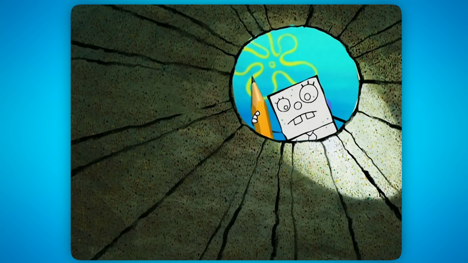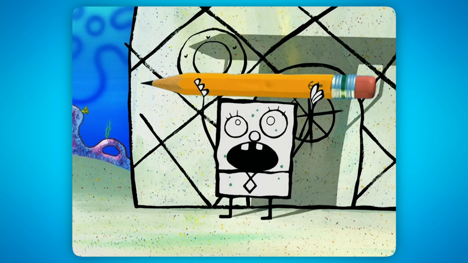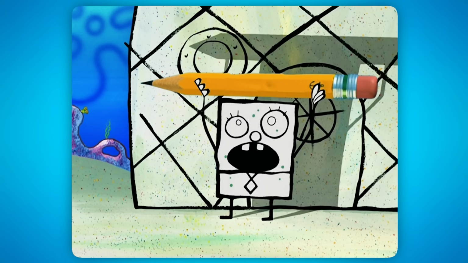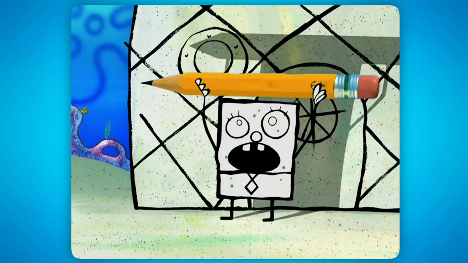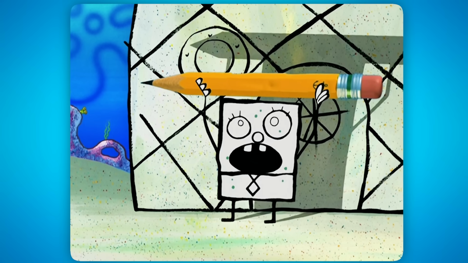But here's where things get really messed up. SpongeBob doesn't erase all of Doodlebob. One arm survives and crawls away like something out of a horror movie. That night, the severed arm sneaks into SpongeBob's house, steals the pencil, and redraws Doodlebob's entire body. A dismembered limb somehow retained consciousness and the memory of how to reconstruct itself.